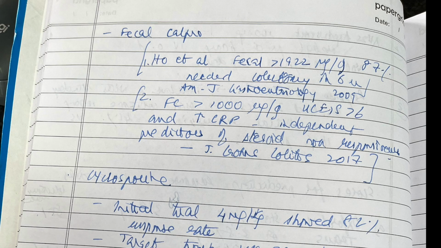Fecal calprotectin. The Ho et al. study showed that with fecal calprotectin more than 1922 micrograms per gram, 80% of them needed a colectomy in 6 months. This was in American Journal of Gastroenterology 2005. A fecal calprotectin of more than 1000 micrograms per gram with a UCEIS of more than 6 and a high CRP were independent predictors of steroid non-responsiveness according to Journal of Crohn's and Colitis 2017.